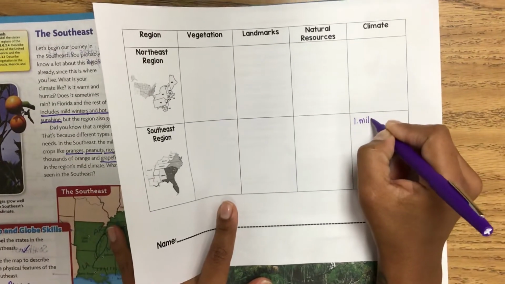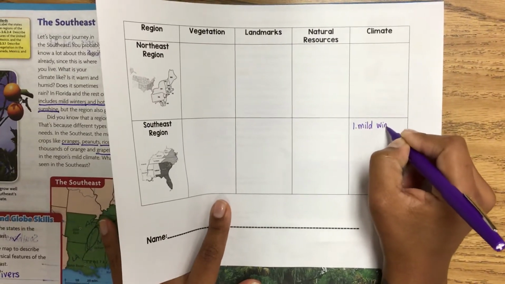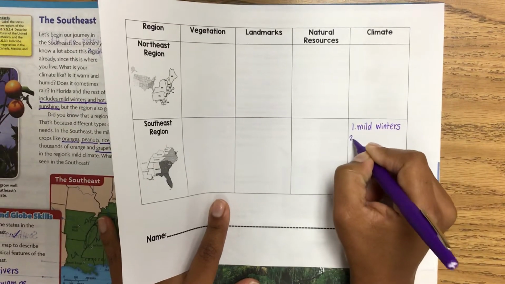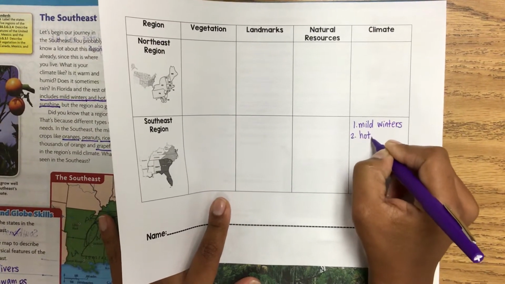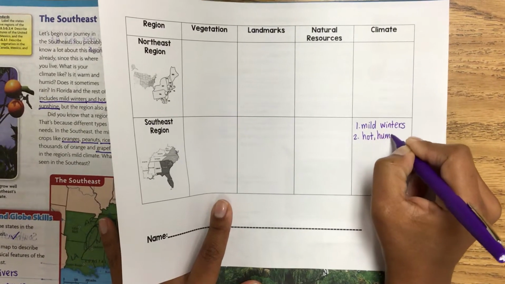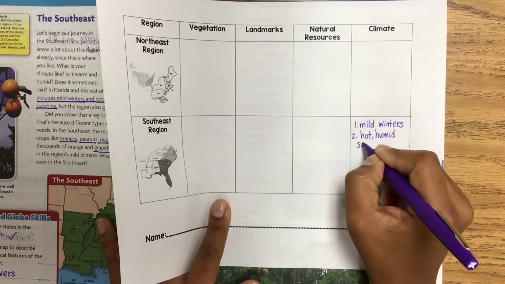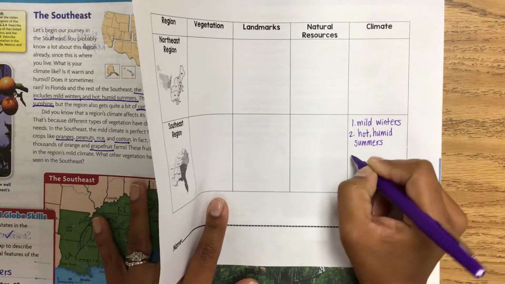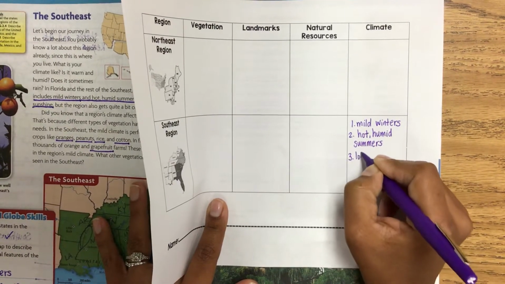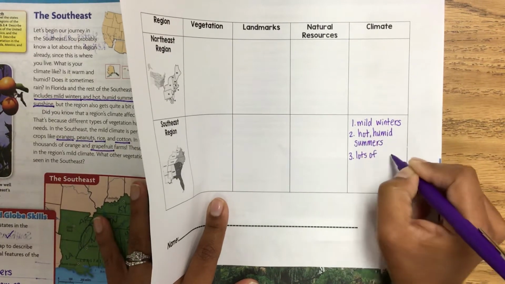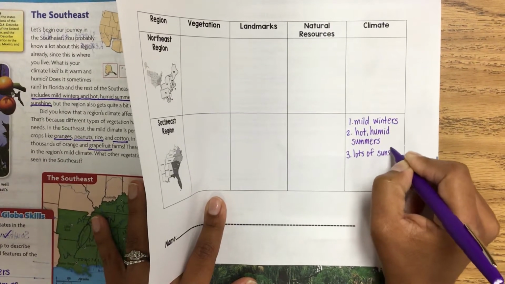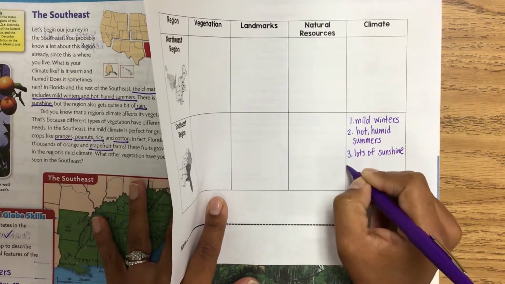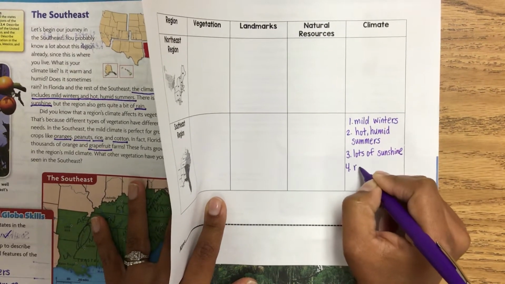Mild winters, hot, humid summers, lots of sunshine, and quite a bit of rain.